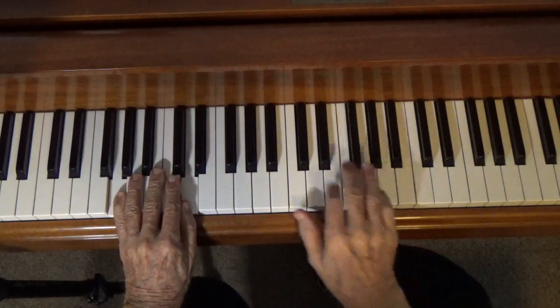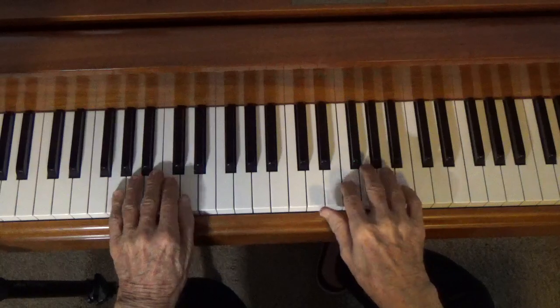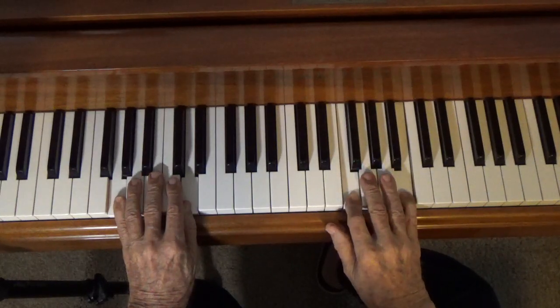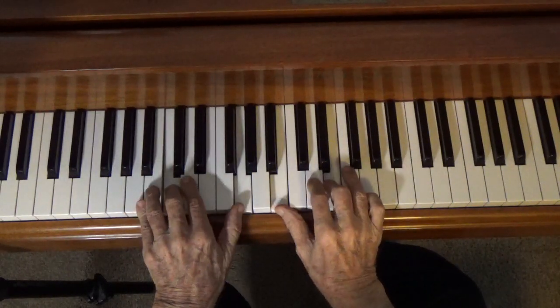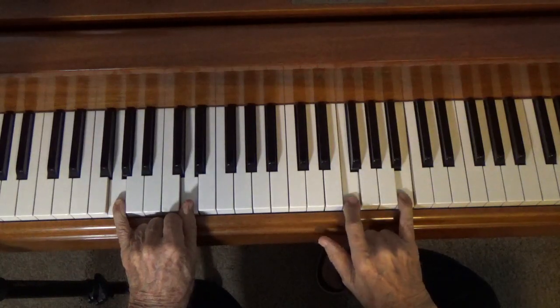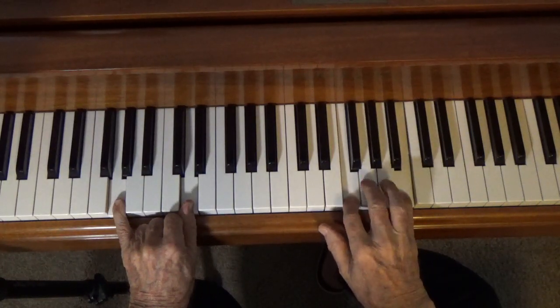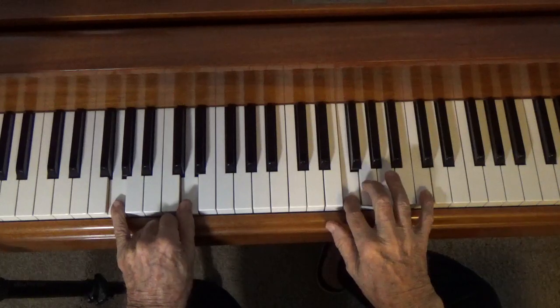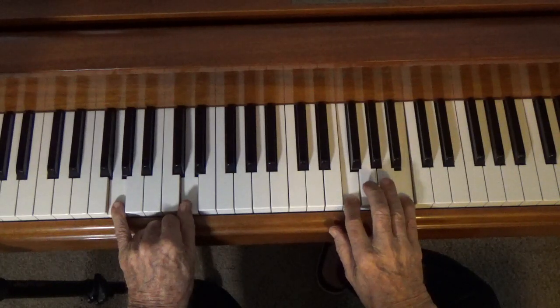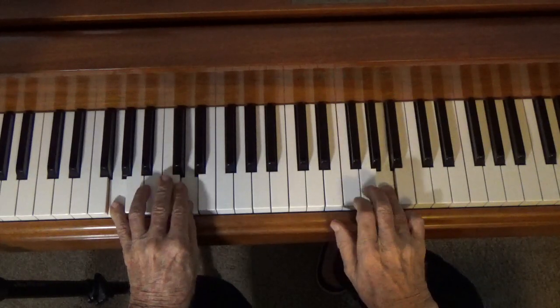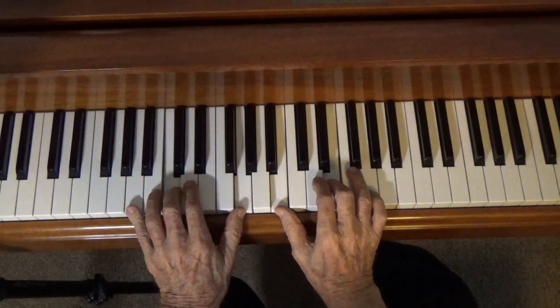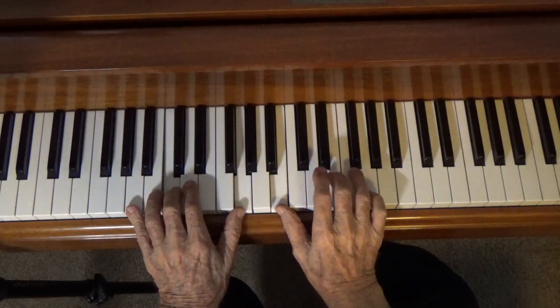I can do it this way or this way, depending upon the melody. But you've got the melody. So it has to be with minor 7th, whole step below the root, and this is the major 3rd. Major 7th, major 3rd.